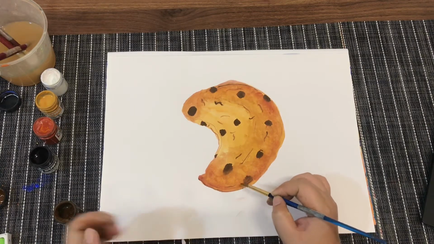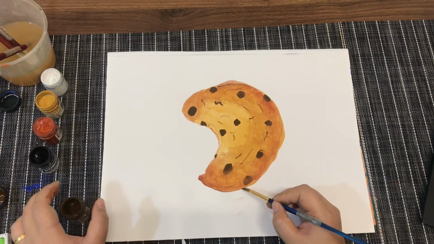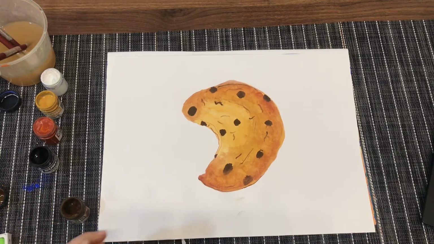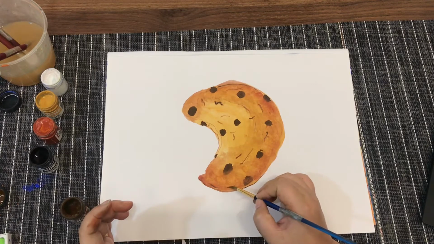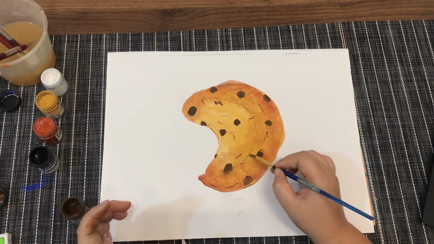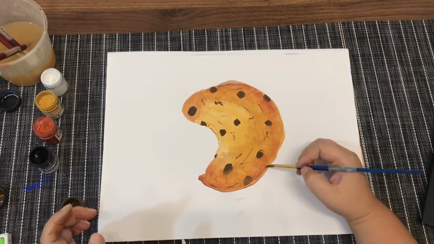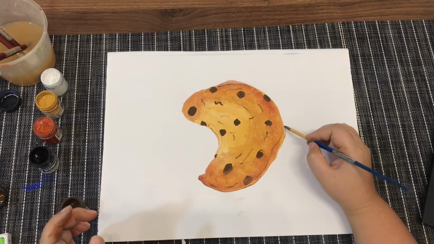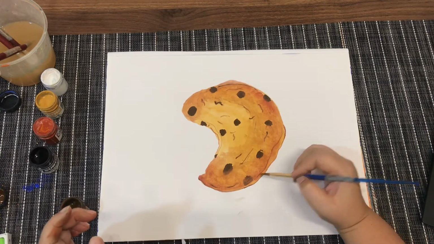You just do the outlines of the cookie so that you can see the edge of the cookie, and then you also can add some more lines over here. Lines here, and then some more lines over here. Just do it slowly, take your time.